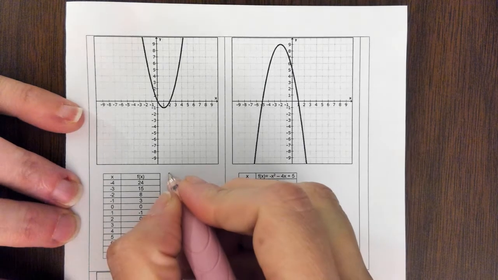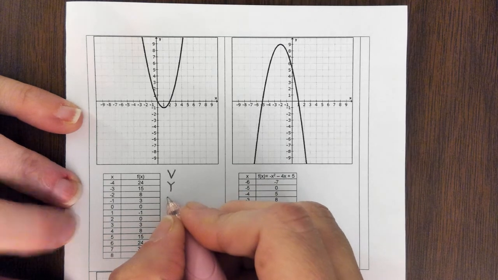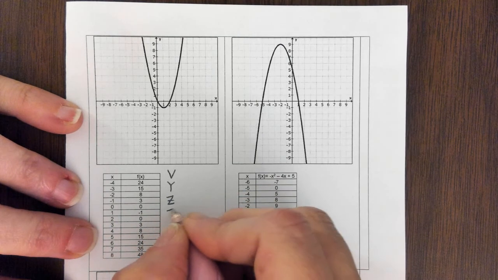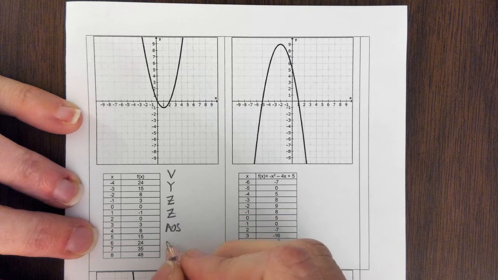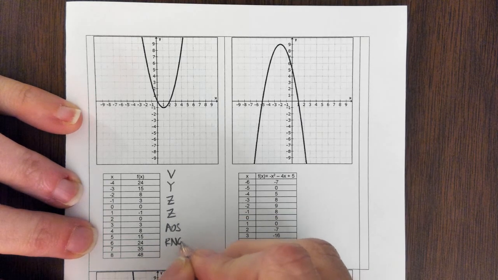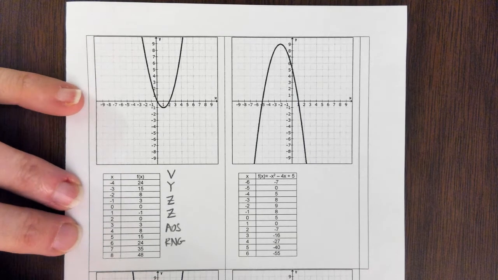So first of all, the information that I always collect, and every single time I do one of these, I write the same information down. So I write down V, Y, Z, Z, AOS, R, N, G. Okay, you're like, what is this, another language? Yes, it is another language, okay?